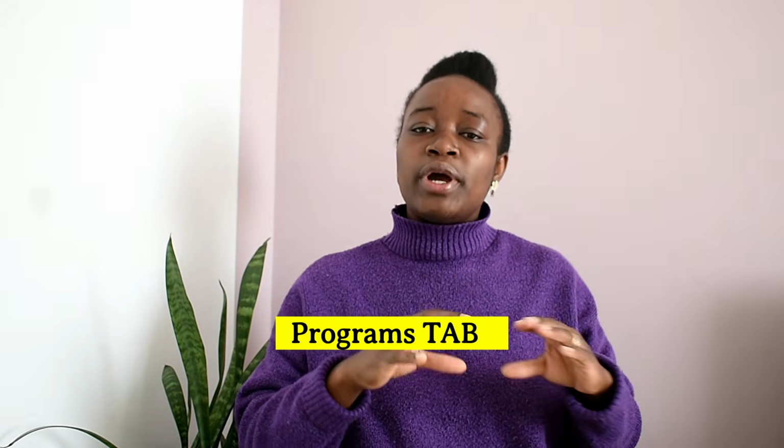Now let's go to selecting your particular program. You need to look for the programs tab where you will have different courses, and each course has a specific code. Each course has a minimum subject grade. For example, if you want to do something that needs you to have biology and chemistry, they will tell you you need to have a minimum grade of this in chemistry and a minimum grade of this in biology. This is going to be very clear.